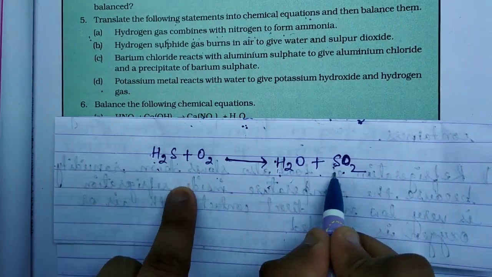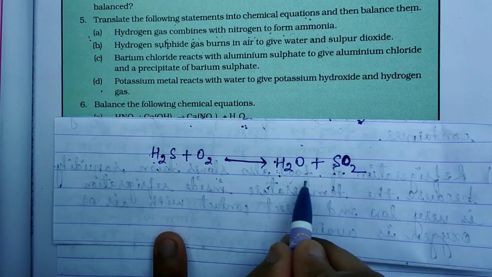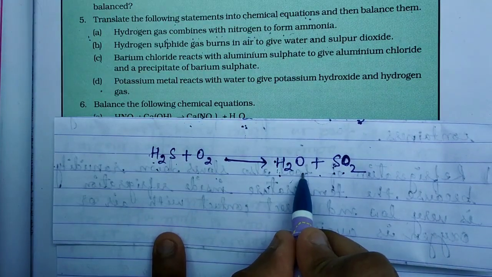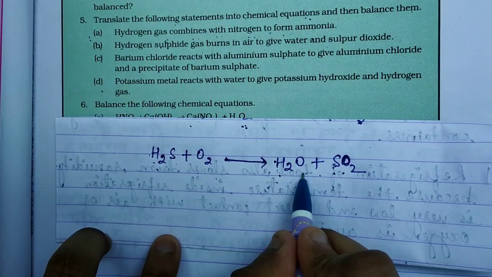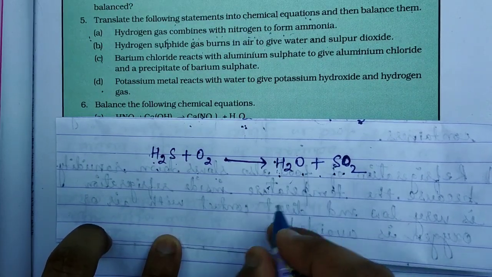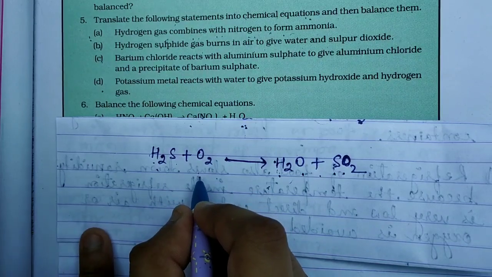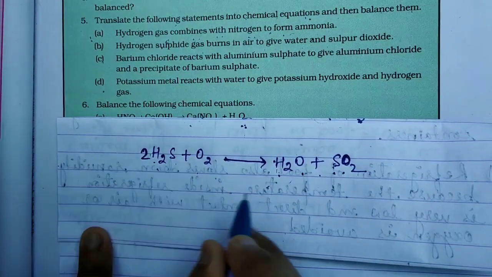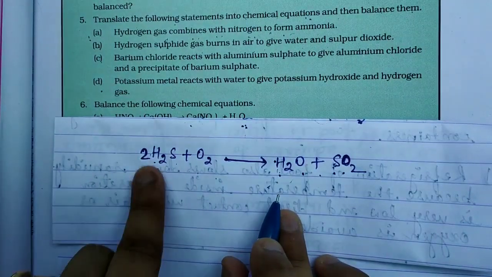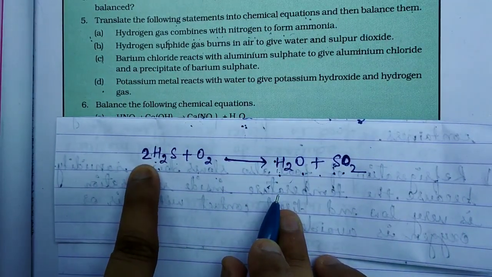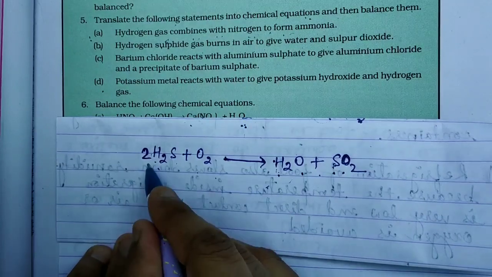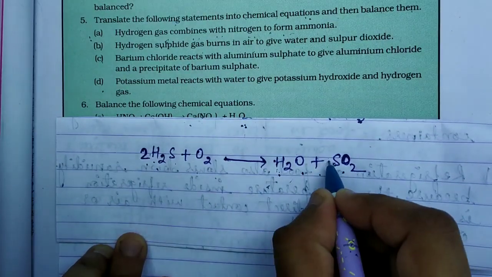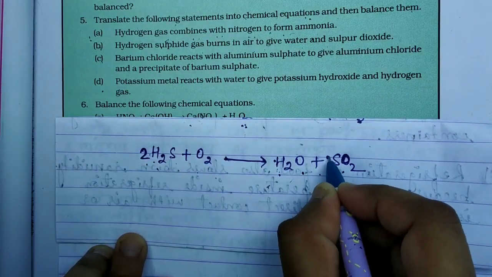Sulfur is 1 and 1 in both cases, oxygen is 2 here and 3 there. So if we put 2 here, because sulfur is 2 here, then sulfur is also required 2 here, so we will put 2 as coefficient.